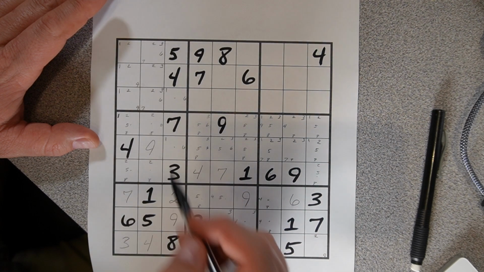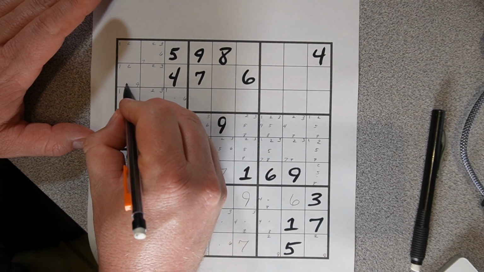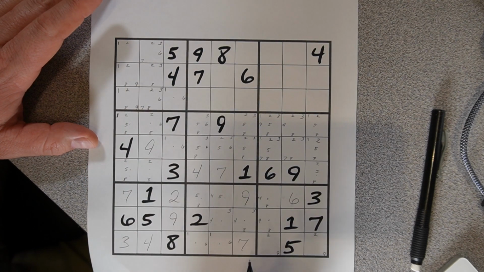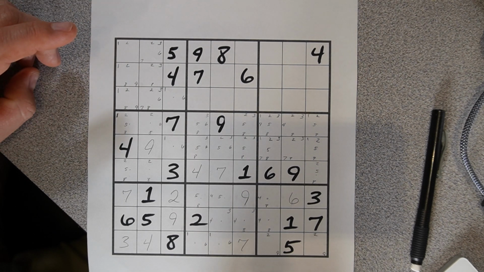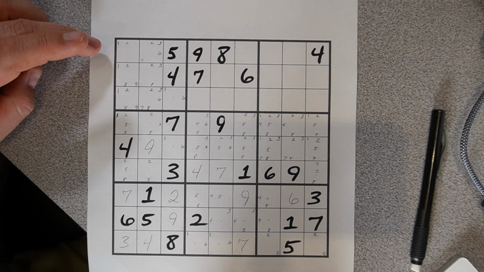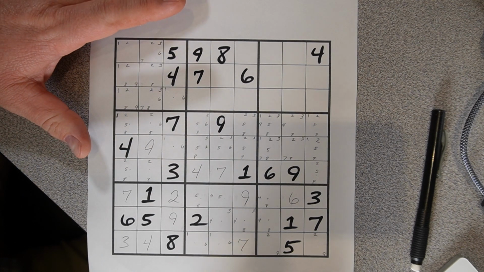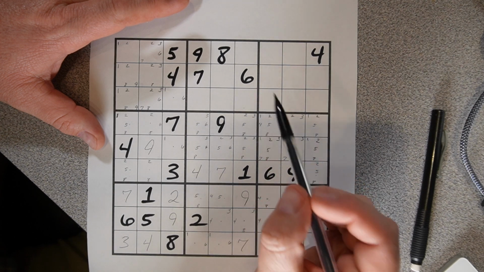Let's see, so that can't be an 8 because of that and the 8 at the top. So we have these 4 to be an 8, and we know these 2 have to be the 9. Okay. Alright, let's finish this. So the 1 can't be there.